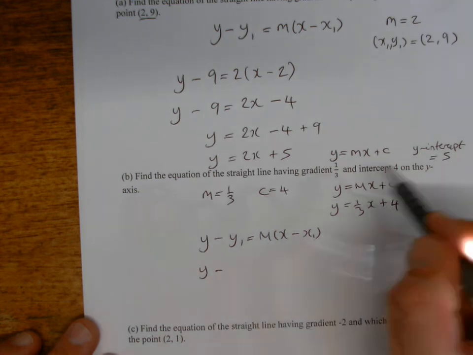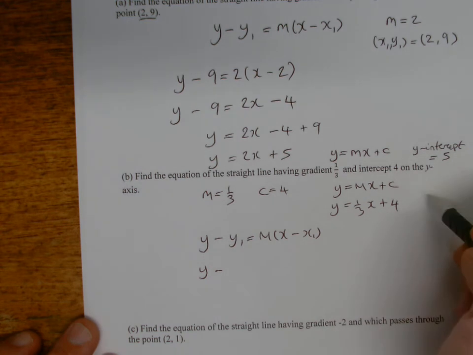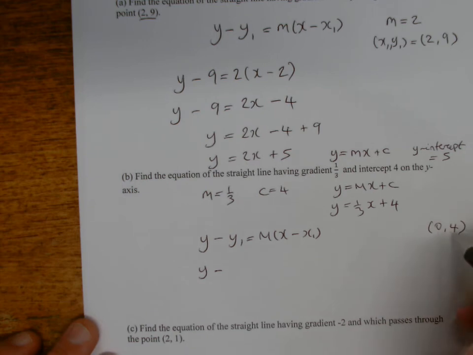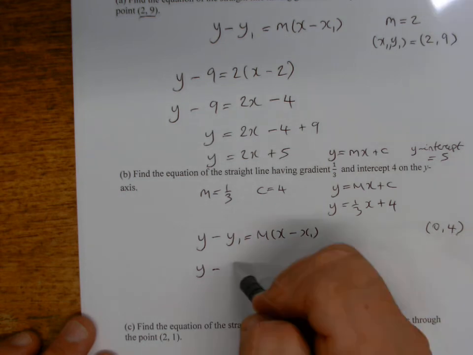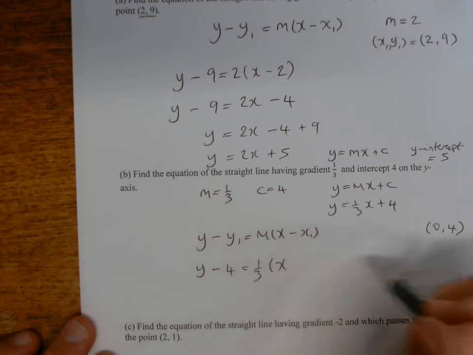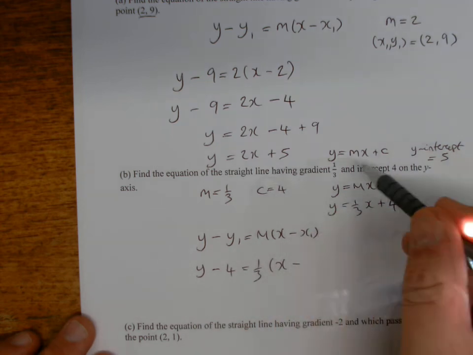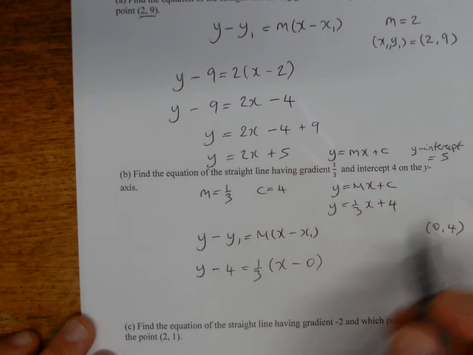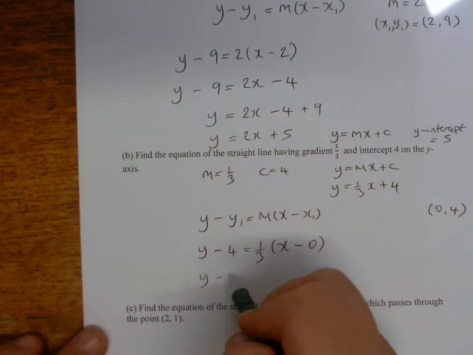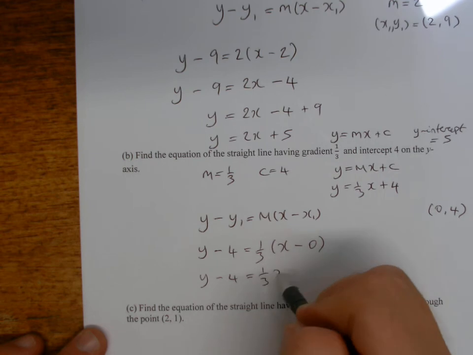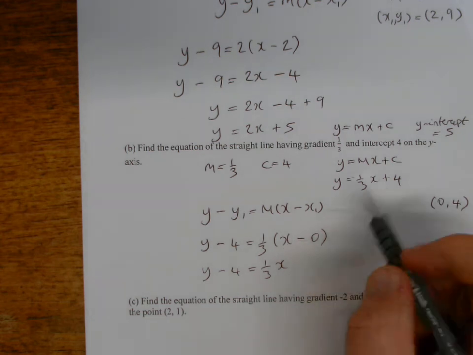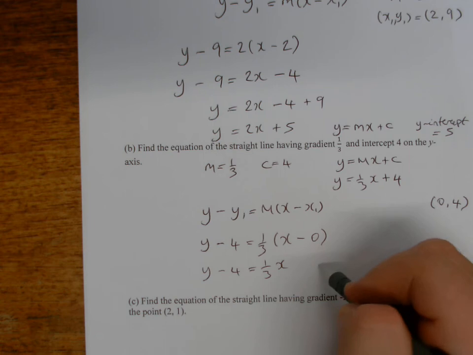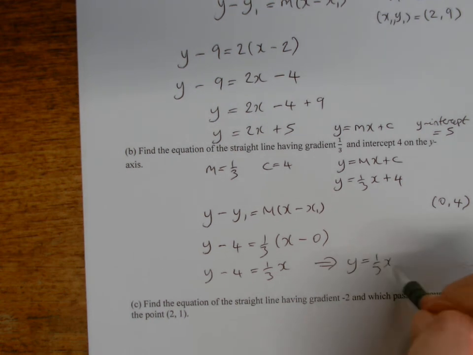that means it goes through the y-axis, the y-intercept, at 4. In other words, it goes through the point (0, 4), because that's the coordinate when it goes through 4 on the y-axis. So your y1 would be 4, gradient 1/3, x then take away 0 for your x1 value. So I've got y minus 4 equals, if I multiply out, just 1/3 x. It makes sense to multiply out there because I've got nothing here, and then I've got y equals 1/3 x plus 4.